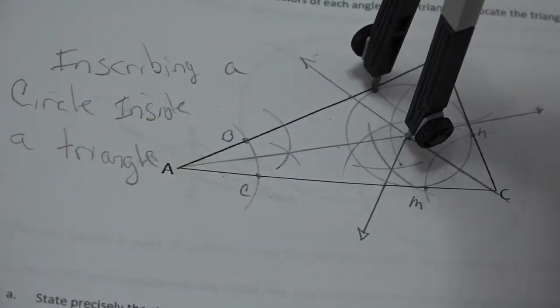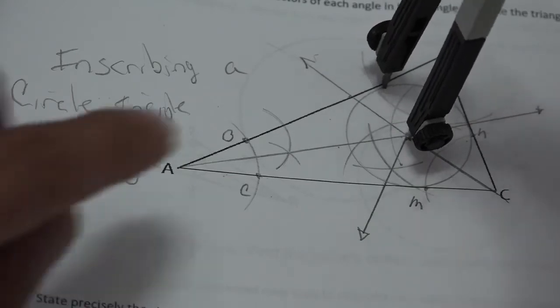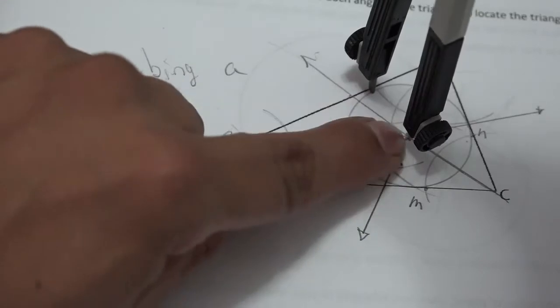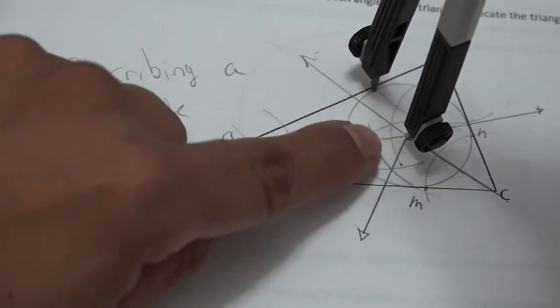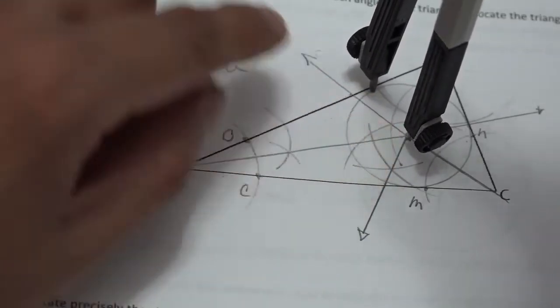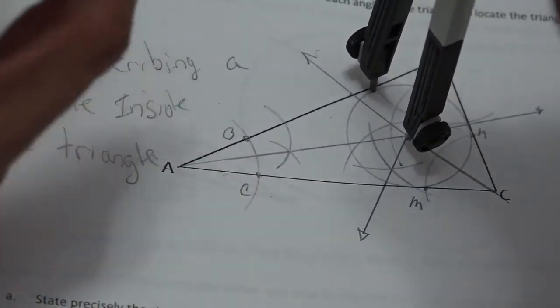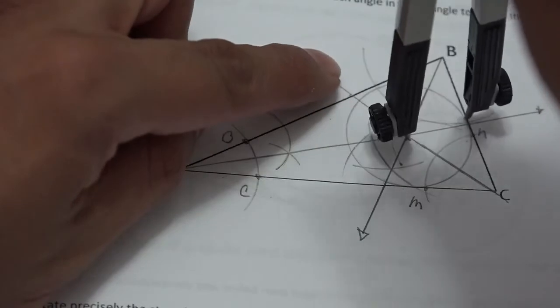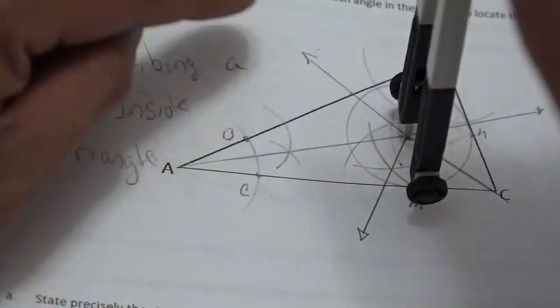So it has to be. Not only that, this radius right here would have to be perpendicular. It's basically equidistant to a perpendicular drawn from this point to the sides of the triangle.